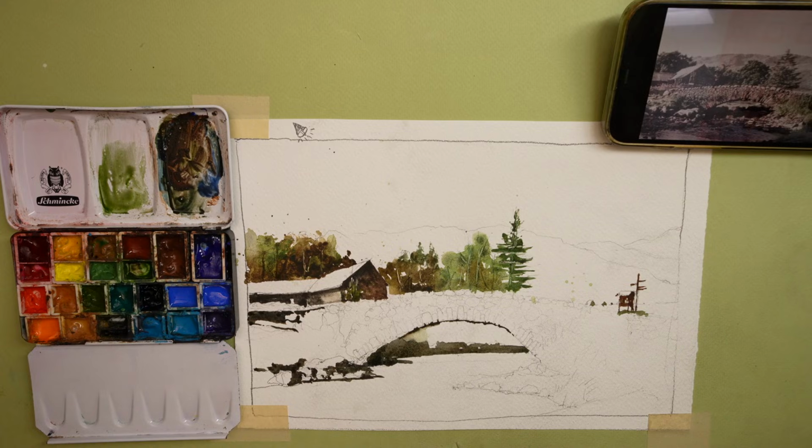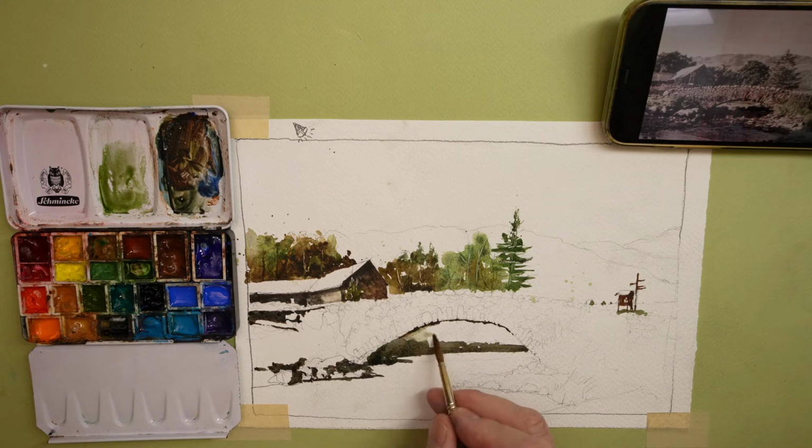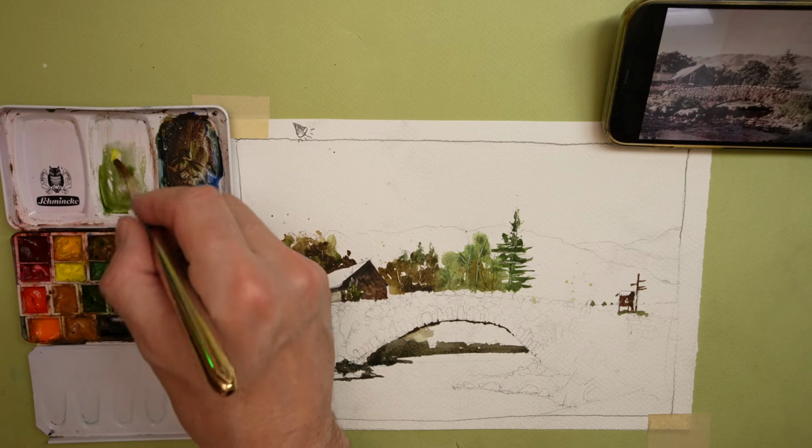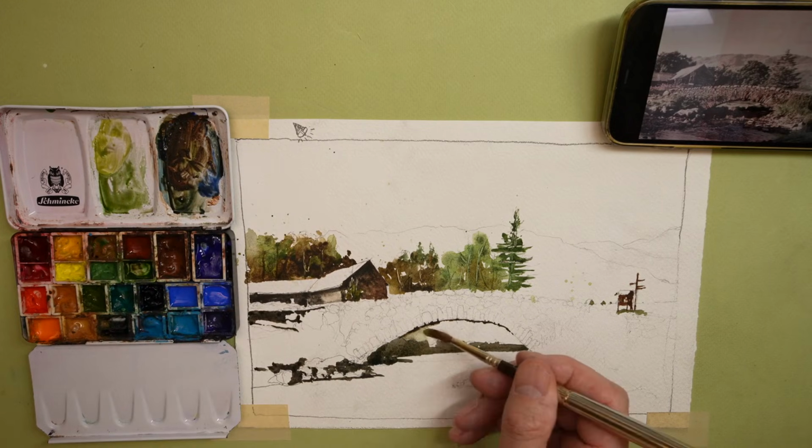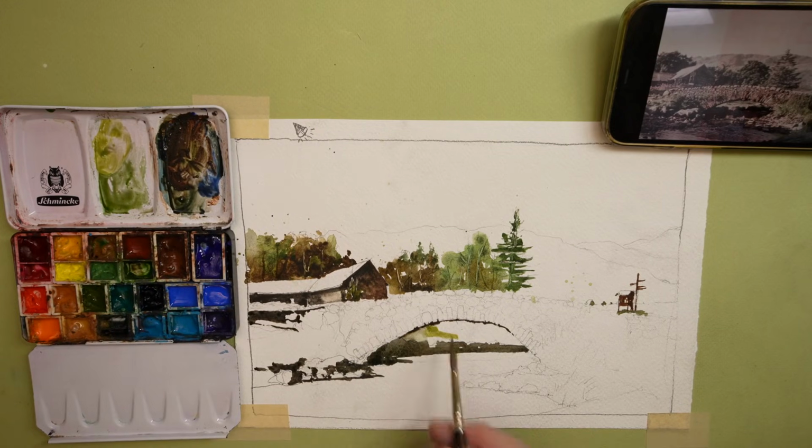Bit of a shadow under the bottom of the arch like that. And then we could add a little bit of that cadmium lemon yellow for some bright sunlight maybe.